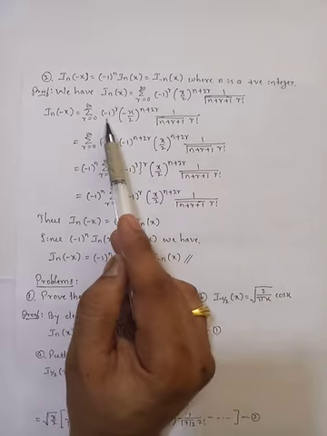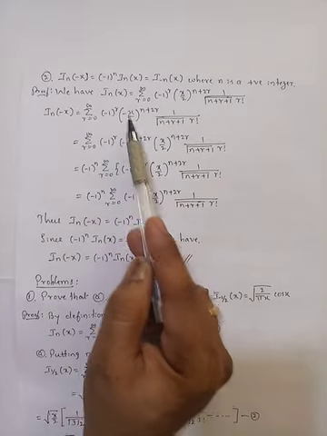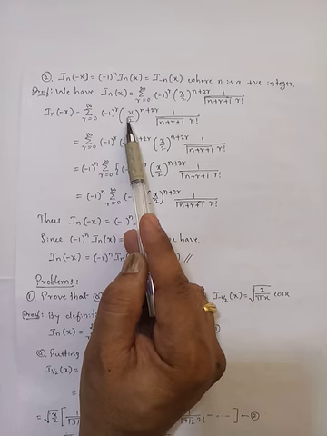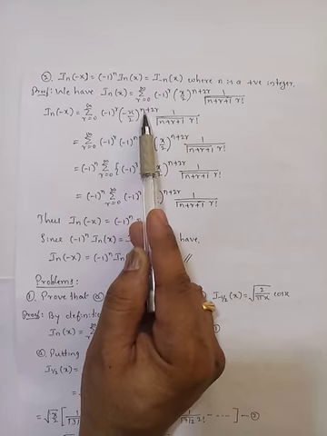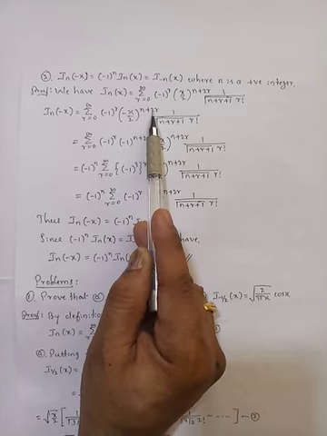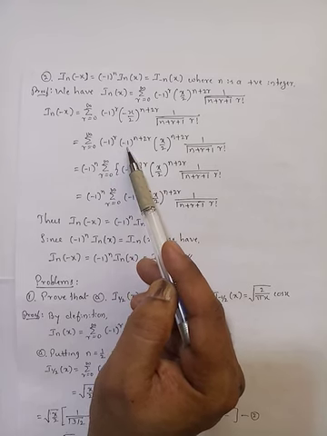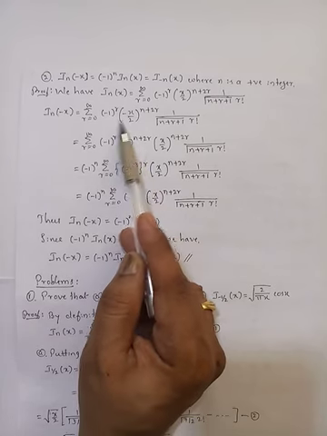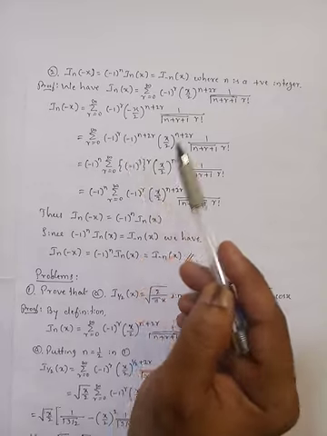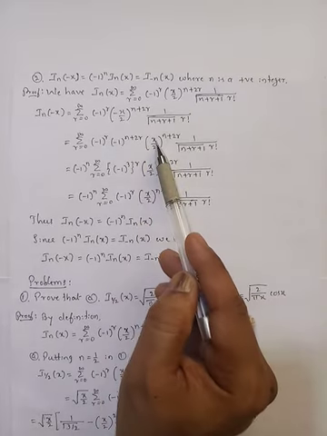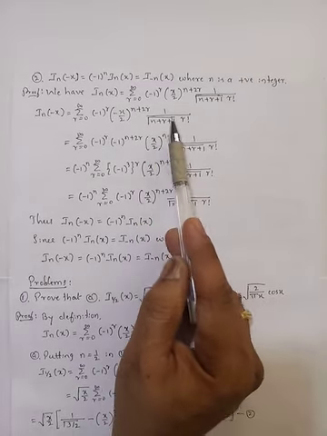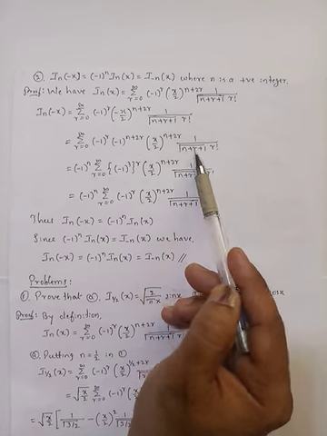Then summation minus 1 raised to r, this minus I am going to separate: minus 1 raised to n plus 2r, taking the minus term separately, then remaining x by 2 raised to n plus 2r and this term as it is.